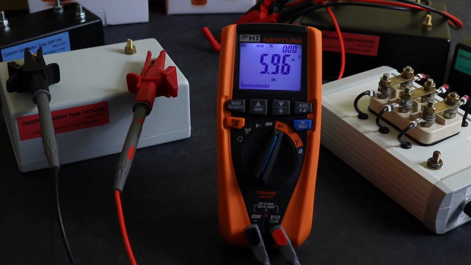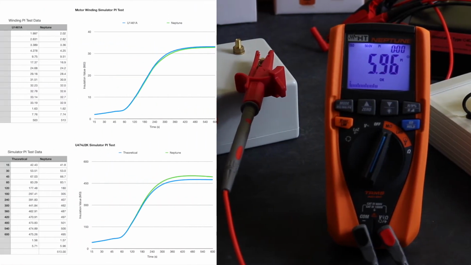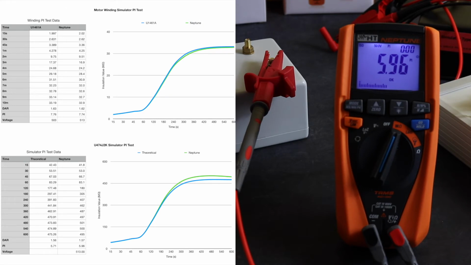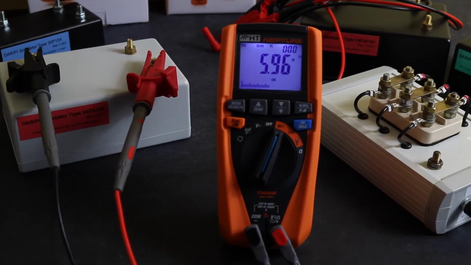The final reading was 495 megohms on the instrument. It's usually around about 470 megohms. On the winding simulator I've got over here that you saw tested first, that works out pretty much smack on, actually. DAR was 1.62, which is as per normal, and 7.74, so that one's pretty good. So on low megohm readings it seems to be a little bit more accurate than on these higher values.